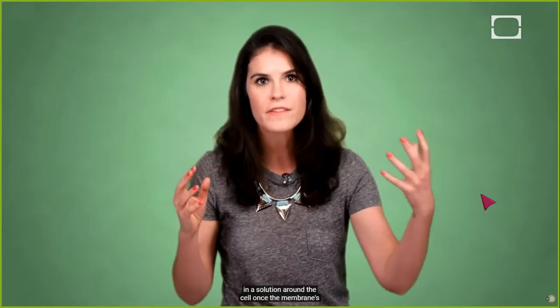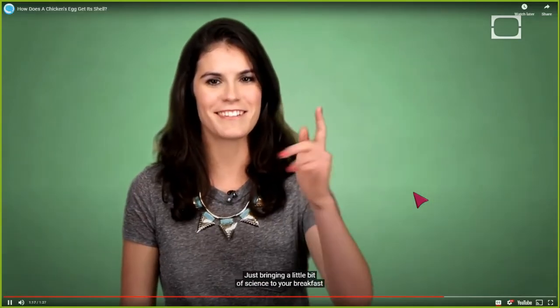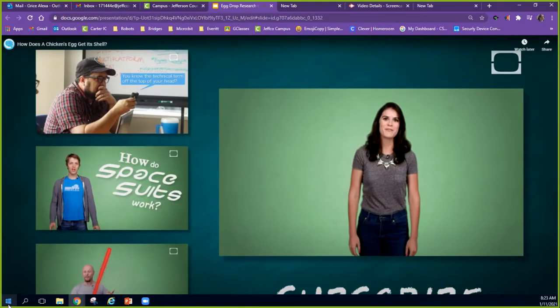So the calcite is basically floating in a solution around the cell once the membrane is put in place, and it deposits on the membrane to form that crystal. So the egg grows its own shell. Isn't that nifty? Who knew that eggs were so smart? I didn't. Just bring a little bit of science to your breakfast table. You're welcome. Now, if you want to see more.